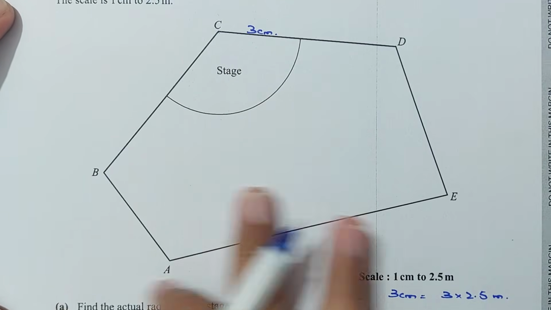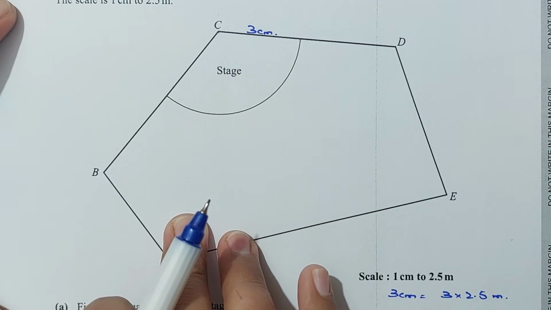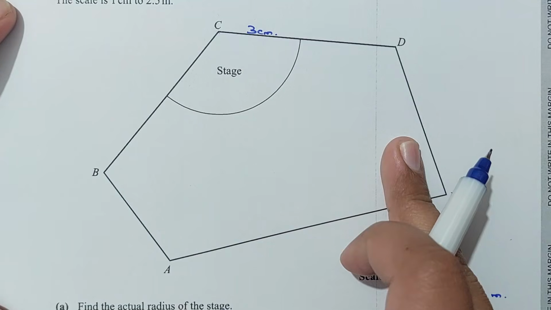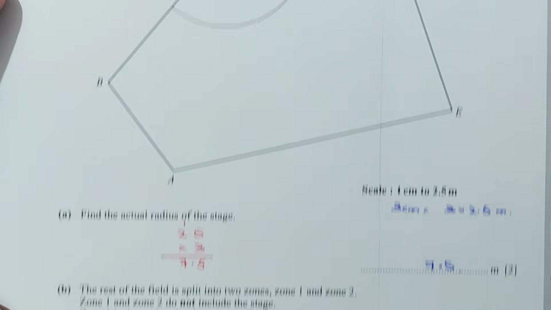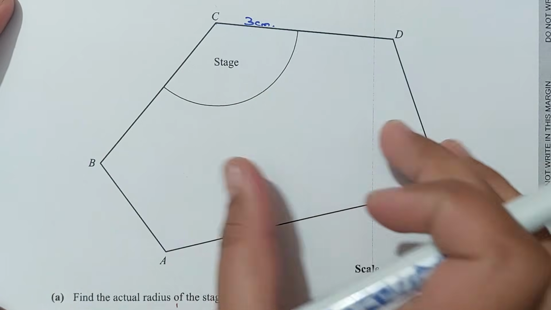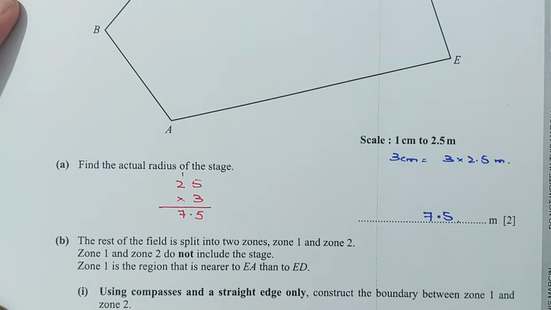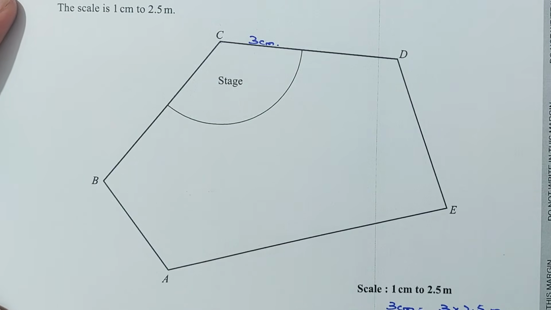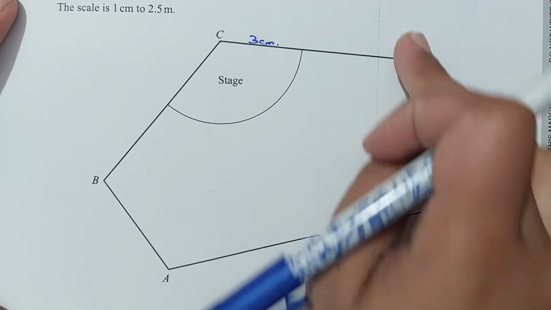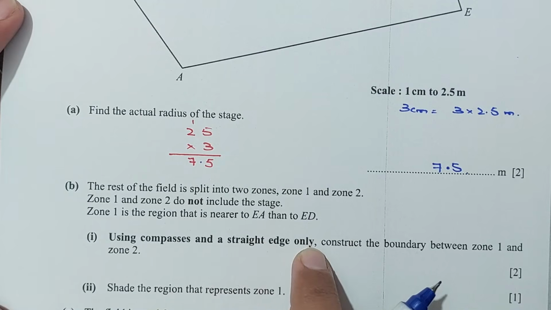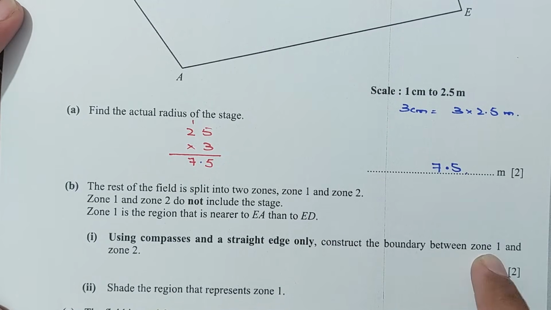So this is the whole field, right? Some part of the field has a stage, and the rest of the field is split into 2 zones, zone 1 and zone 2. Both of the zones do not include the stage. The zones should be over here, right? Zone 1 is the region that is nearer to EA than to ED. Okay, so using compasses and the straight edge only, construct the boundary between zone 1 and zone 2.